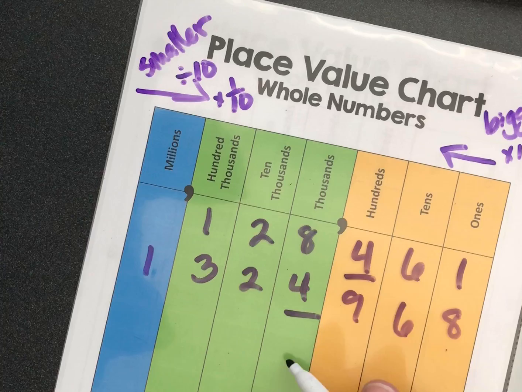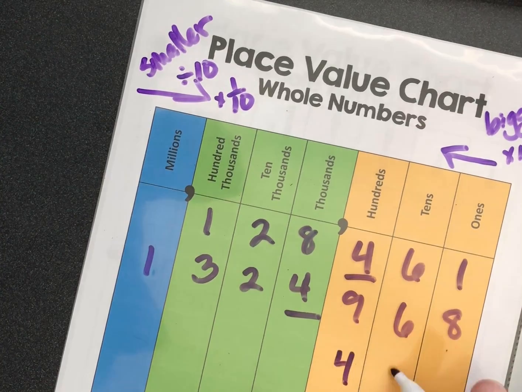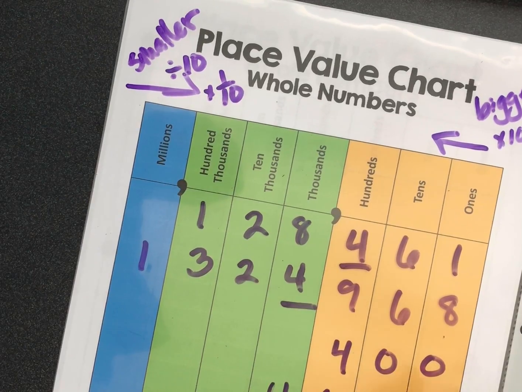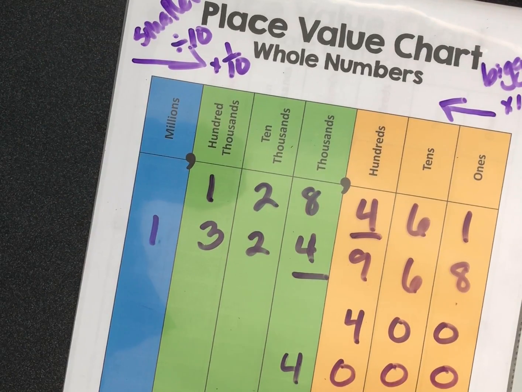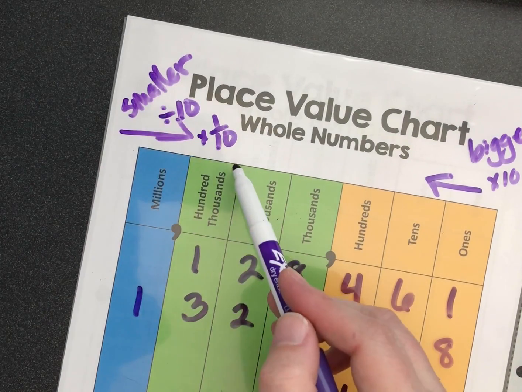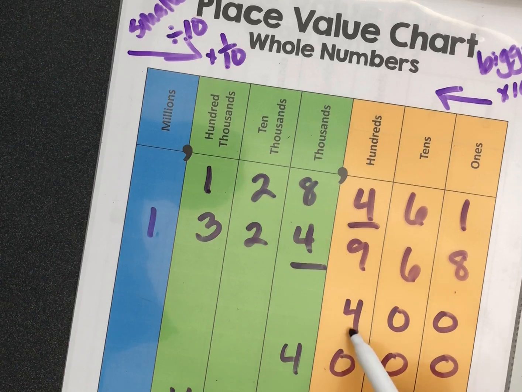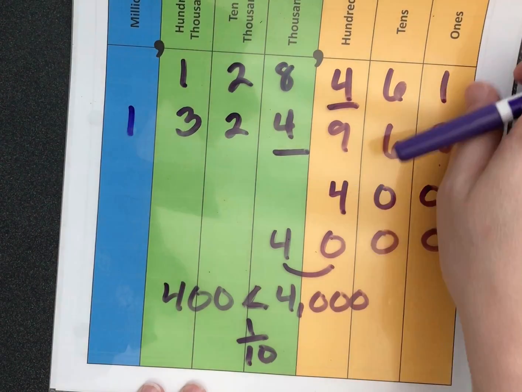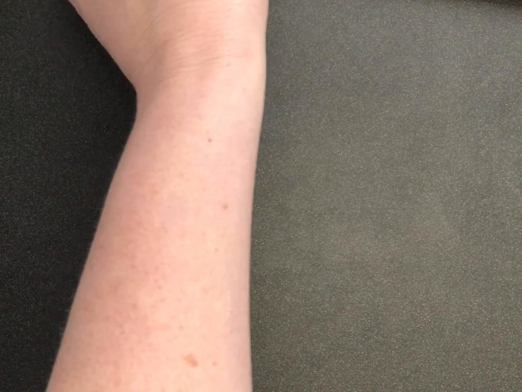Okay, so this first 4 here has a value of 400, and our second 4 has a value of 4,000, and 400 is less than 4,000. And because it's less, my first number is smaller. That means I'm going to be using that fraction. I'm going to say it's only one spot away, right? They're only one spot away from each other. So that's going to be 1/10 the value because they're only one spot away from each other. So that's what I'm going to be writing into my sentence frame.